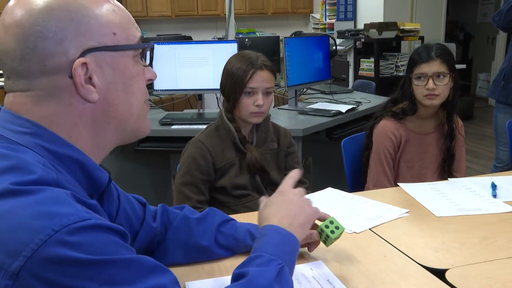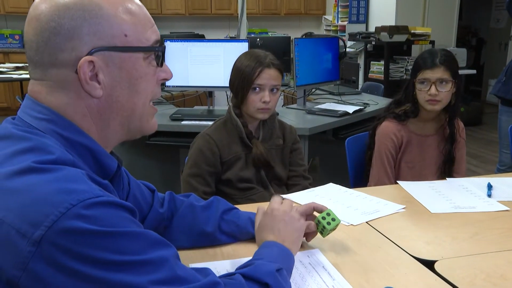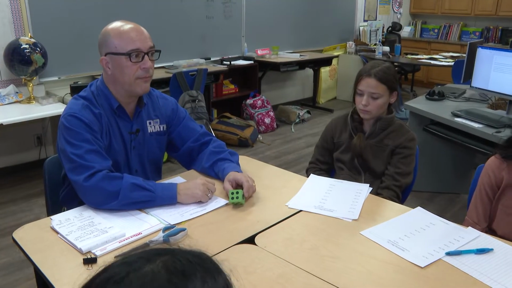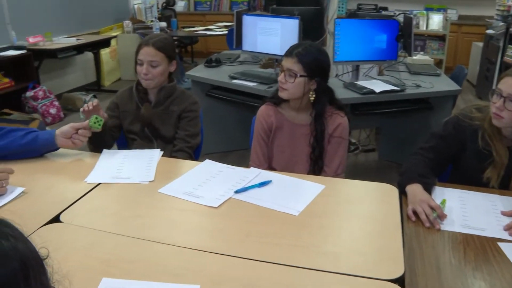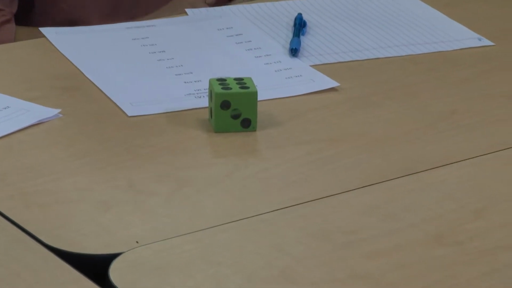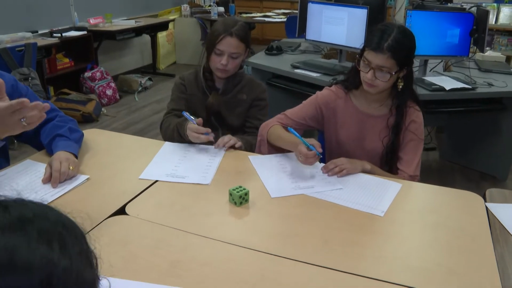Now, if there are 6 of you, how big is this number going to get? To what place value? The 100,000. The 100,000s, all right? So you can go first, roll it, whatever it is, let everybody else know. All right, so on your papers, doesn't matter. You can do it on this side of the paper, the back side, anywhere you want. So 6 is the first digit.